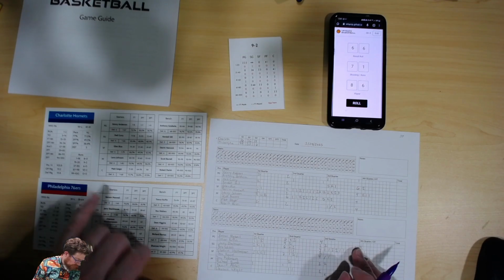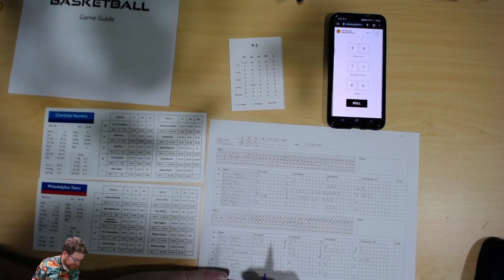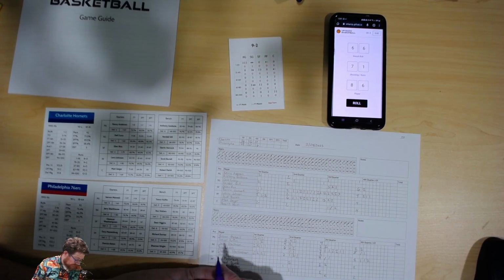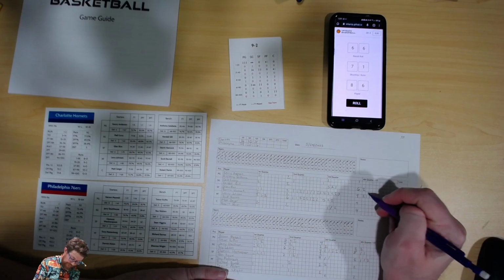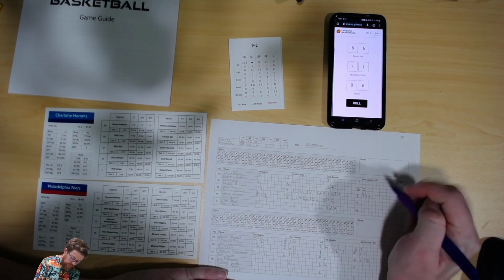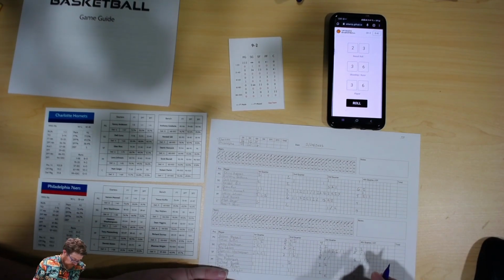66 for Charlotte. 2-point attempt. Or no, it's 2 points. That is a 66 for player 86, Kendall Gill, who gets in the action. 2 points for him. 23 on the Sixers. 2 more free throws for player 36.